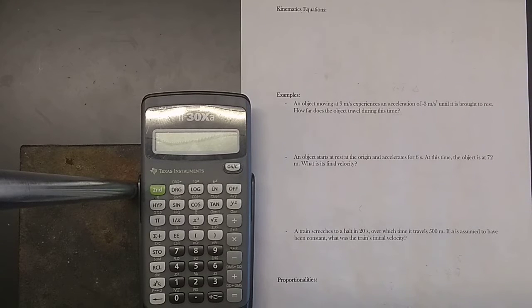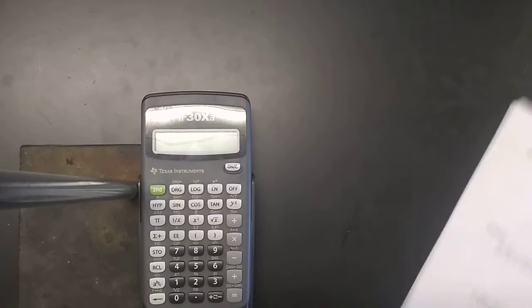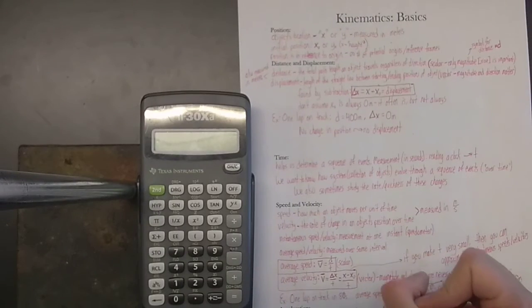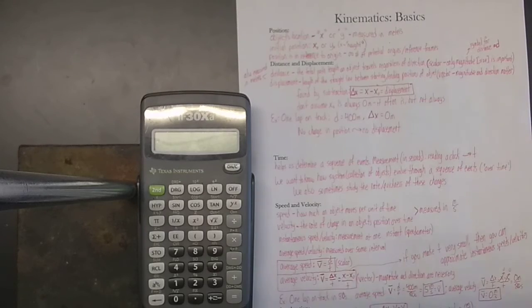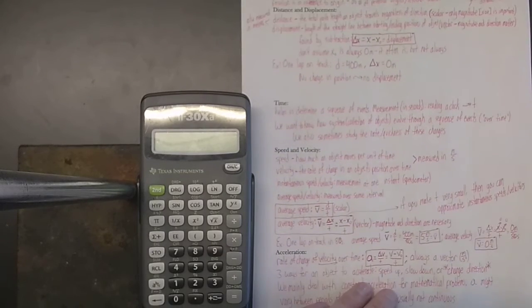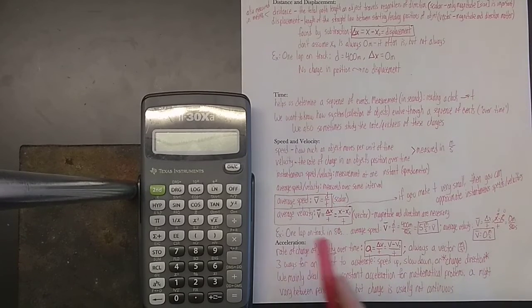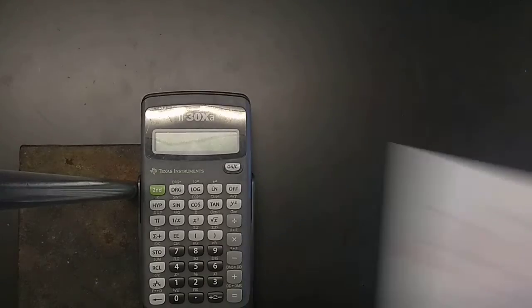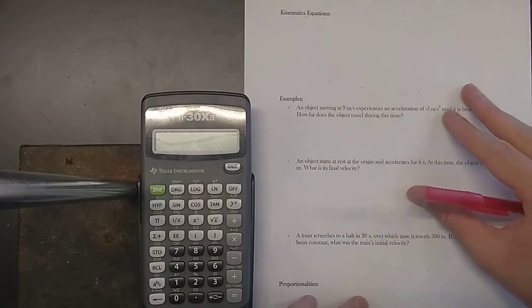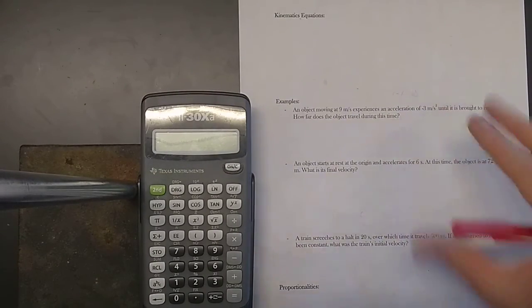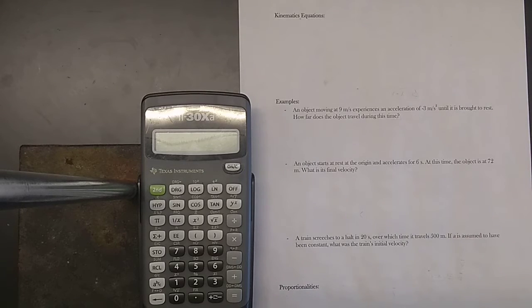I'm going to give you the basics here, but I'm going to give you the 3 main kinematics equations. Now, you've already had a few of these equations. You've had what I like to call the definition equations. We have so far defined for you average speed, average velocity, and acceleration.